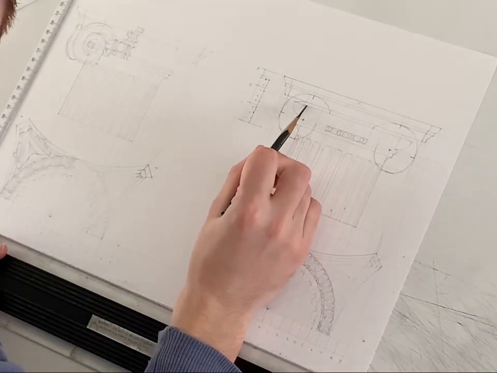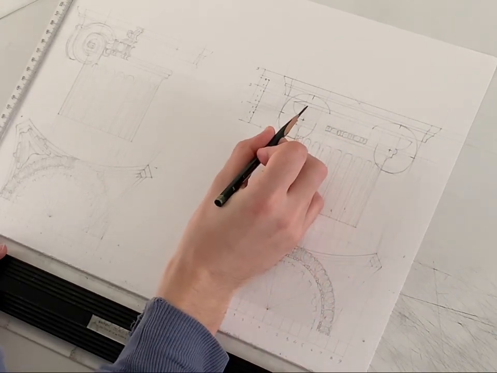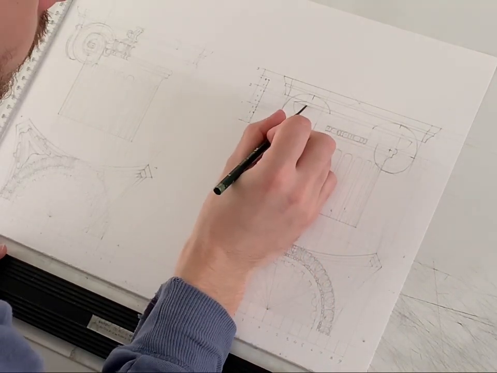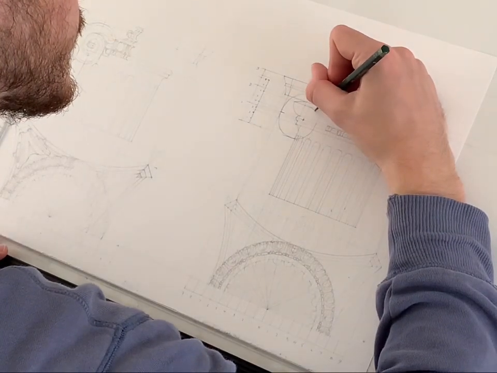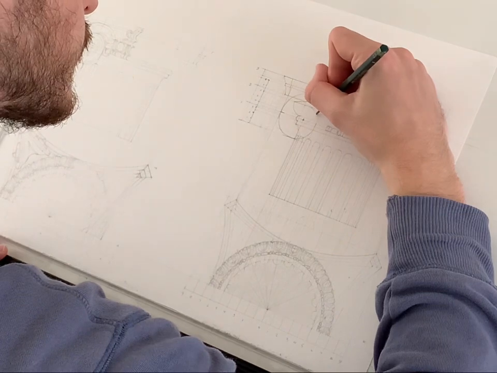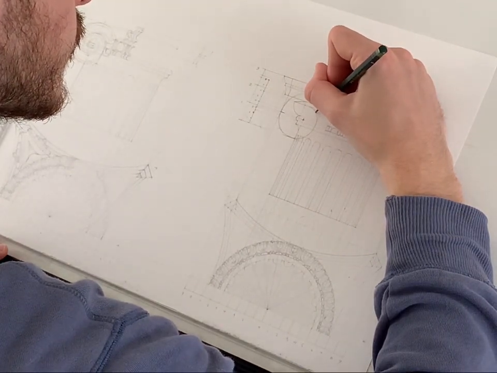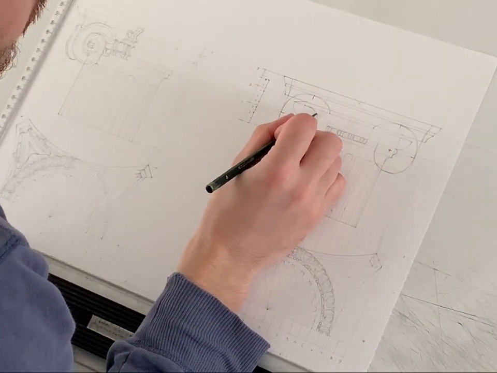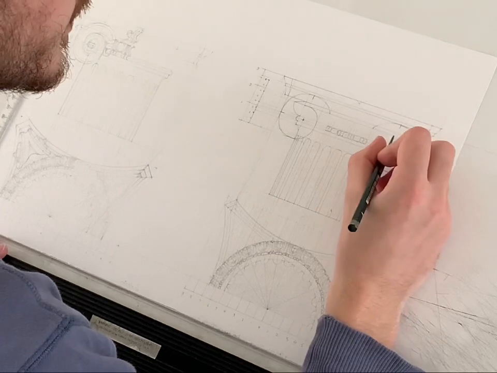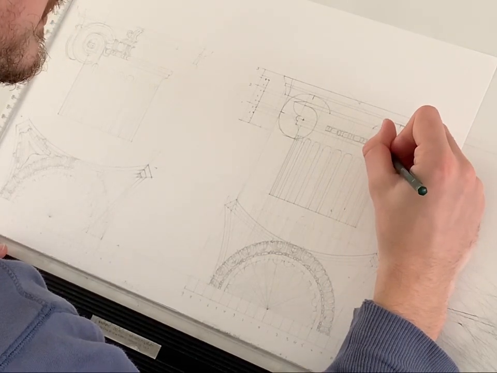Okay, so have a look at this horizontal line here now. This part of the curve hits tangent with that line. So that's where the next part of your spiral is going. Like that. And same on the other side. Like that.